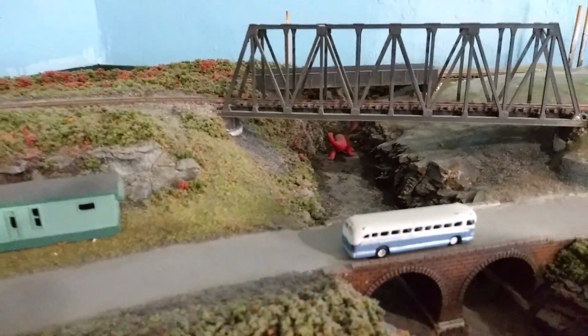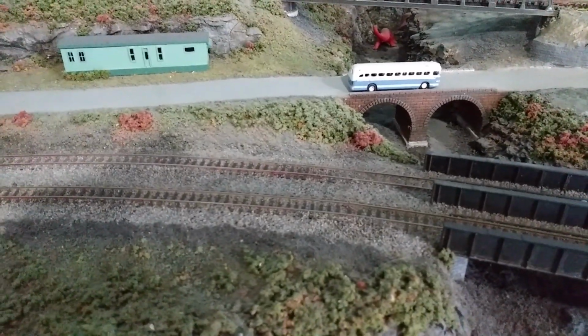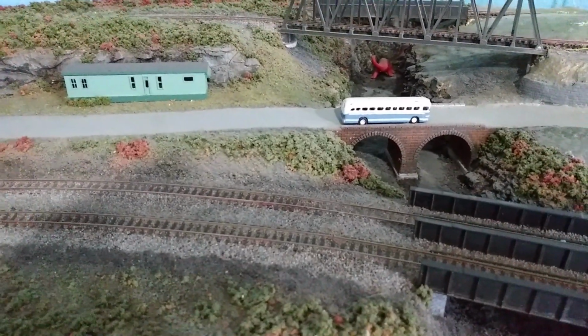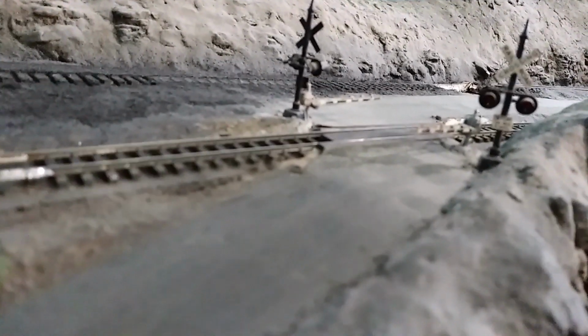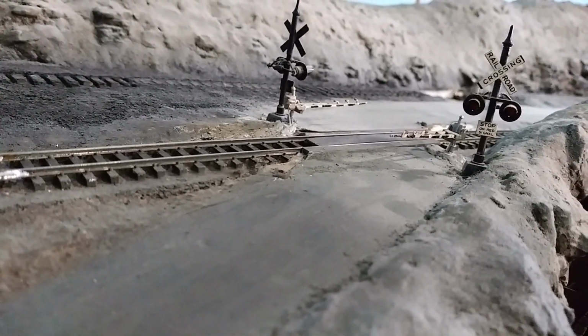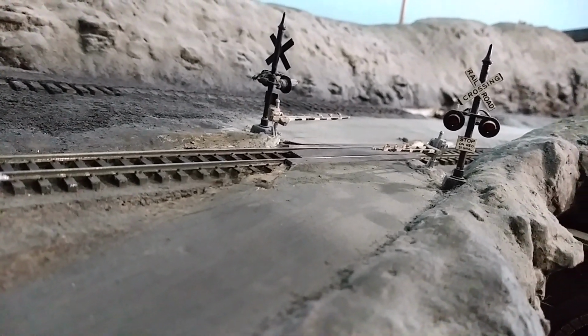Because of the way things are set up, you can't really see the mirror because it reflects the opposite riverbank. The layout does feature operational crossings that will operate automatically whenever a train approaches this road crossing.